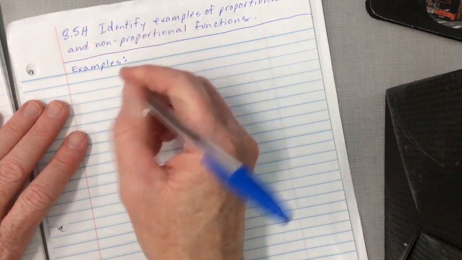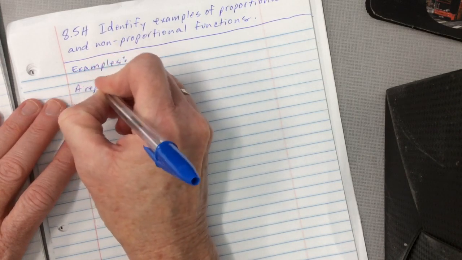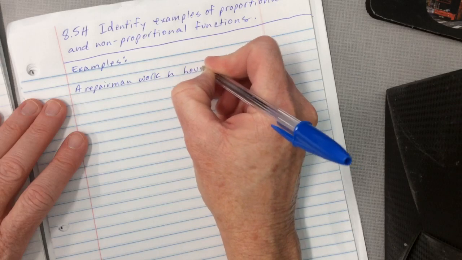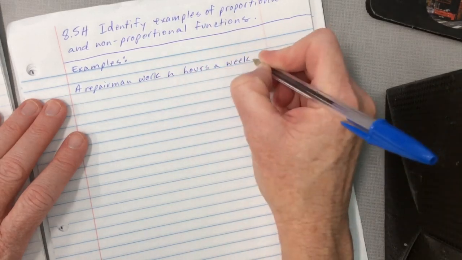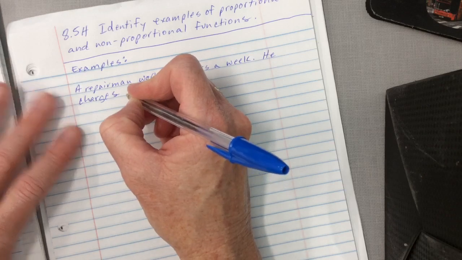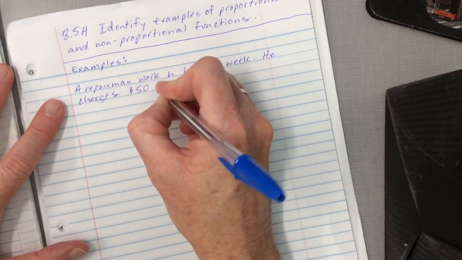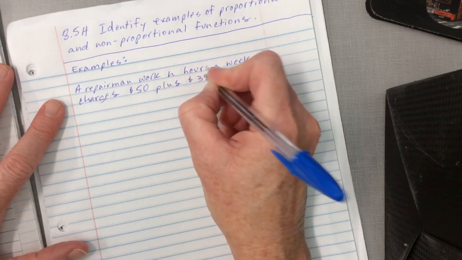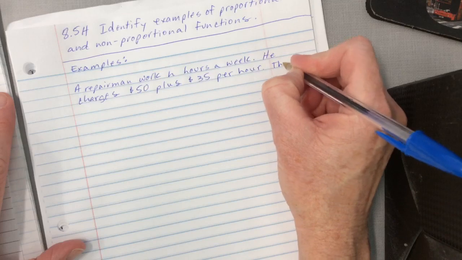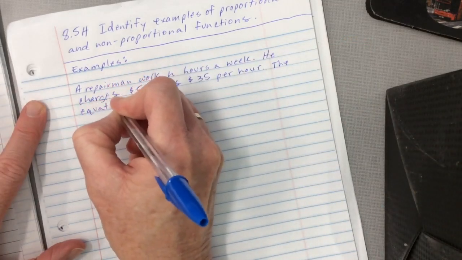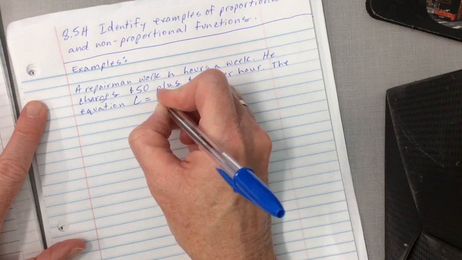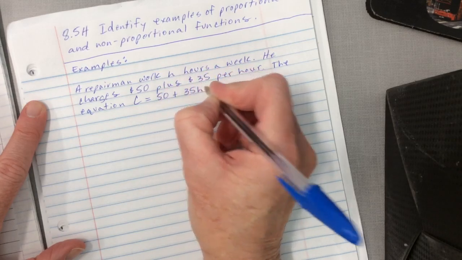This is how it will look. If they say a repairman works H hours a week and he charges $50 plus $35 per hour, we know that the equation would be C equals, this is your cost, equals 50 plus 35H, okay?